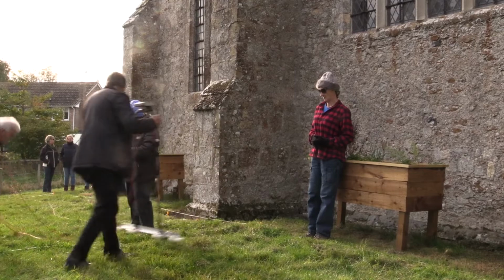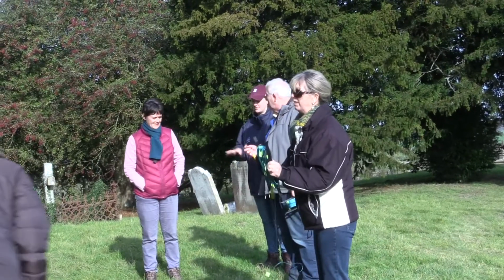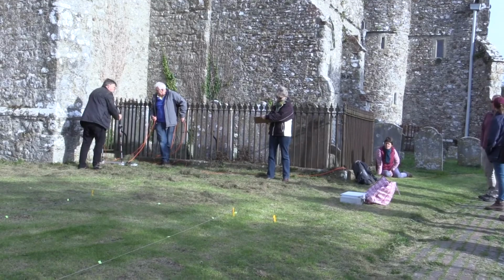There are lots of different types of geophysical survey that we use in archaeology. The one we're doing today is a resistivity, but basically we are looking at what is underneath the ground to see if there are remains of any previous building.